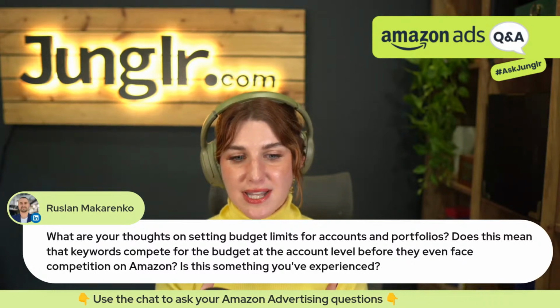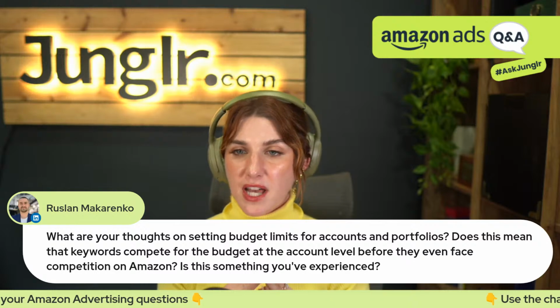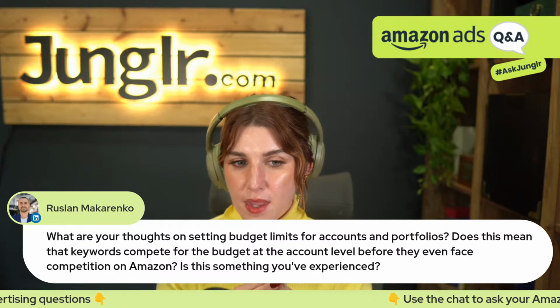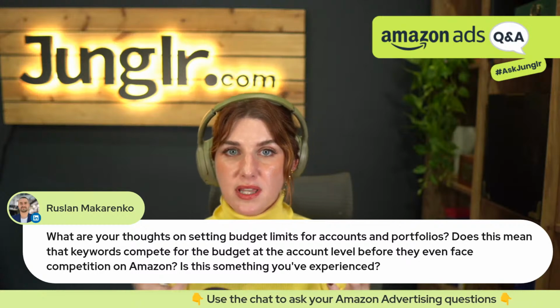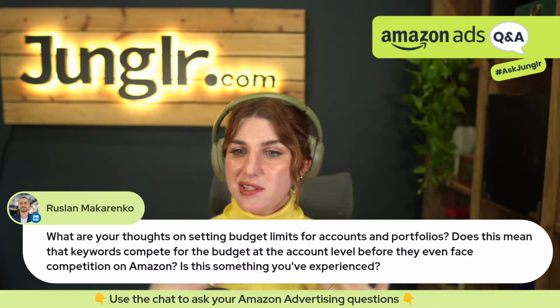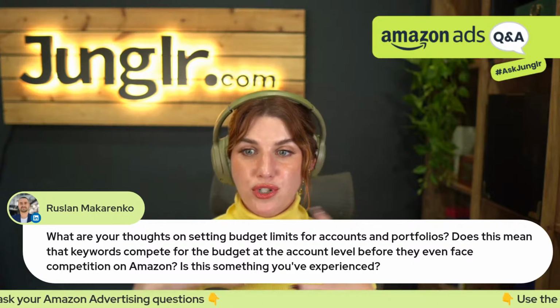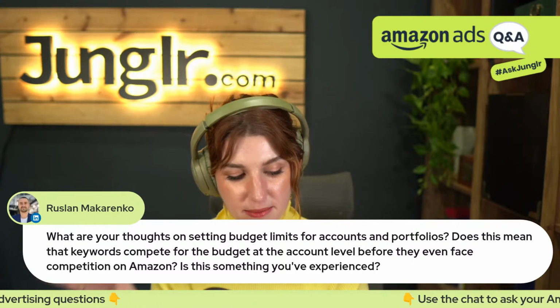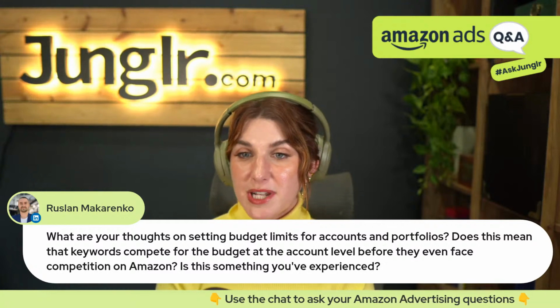What we found is that you need some level of budget control because of profitability. Now, when it comes to ad performance, if we could just completely uncap everything and say, hey, we'll just control everything at the bid level, let's not worry about budgets, let's not cap everything, that would be fantastic from an ads perspective.